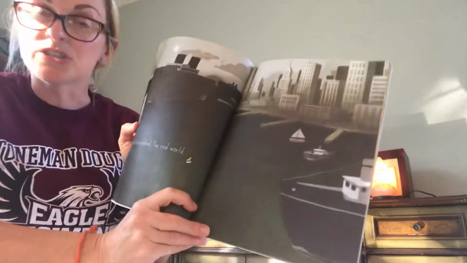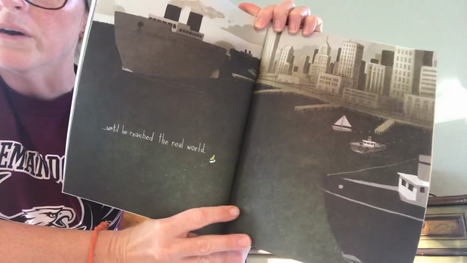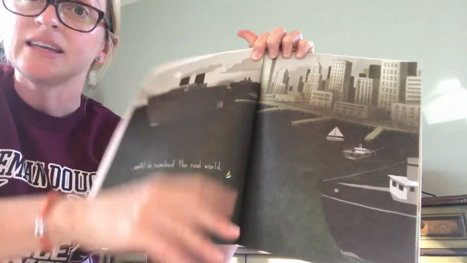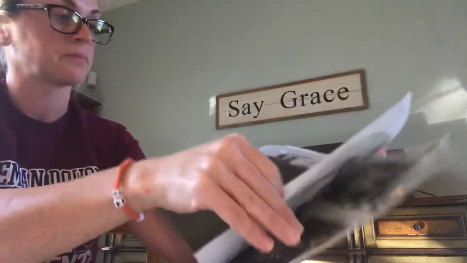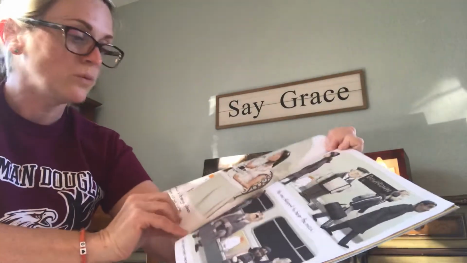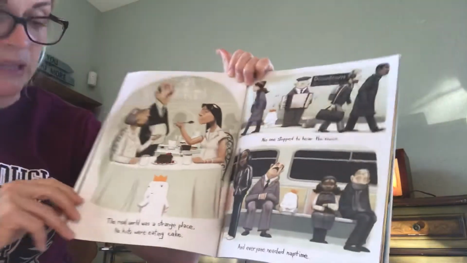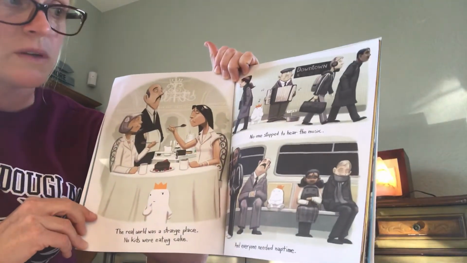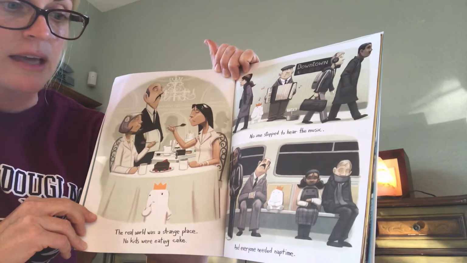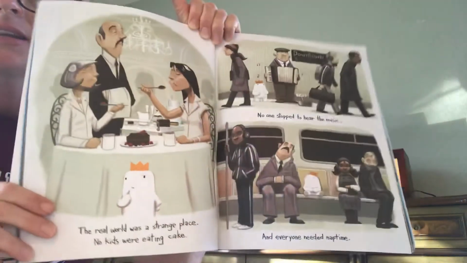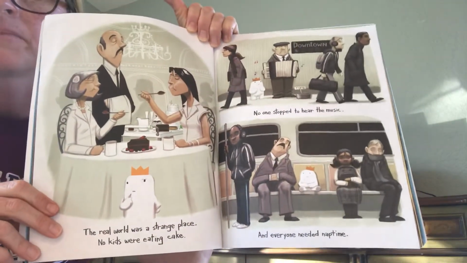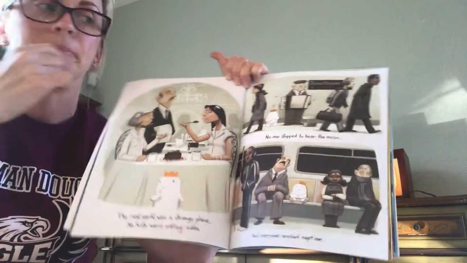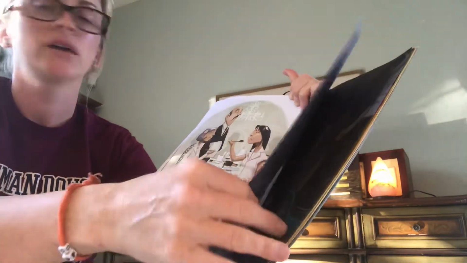Until he reached the real world. So he left the world of imagination and he's in the real world. The real world was a strange place. No kids were eating cake. No one stopped to hear the music, and everyone needed nap time. Does the real world look fun? Not right now, it doesn't.